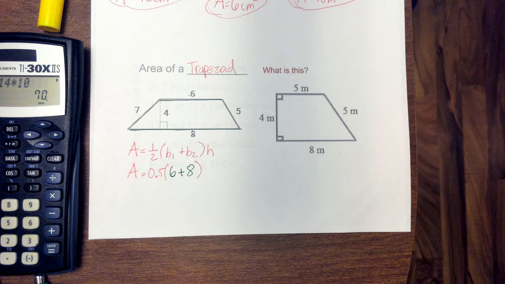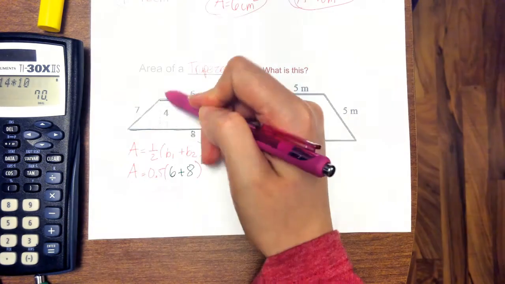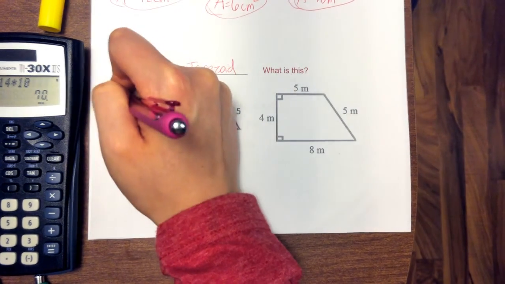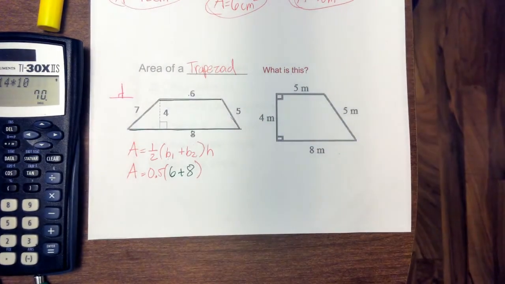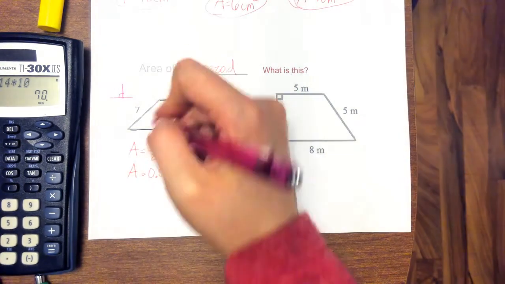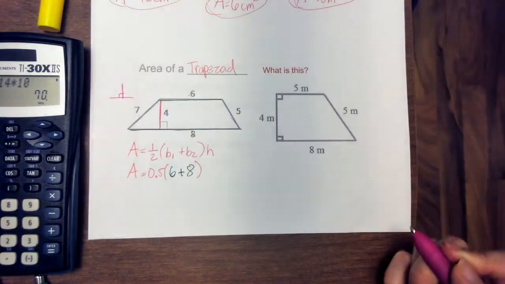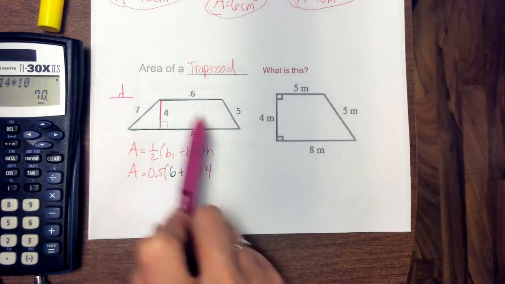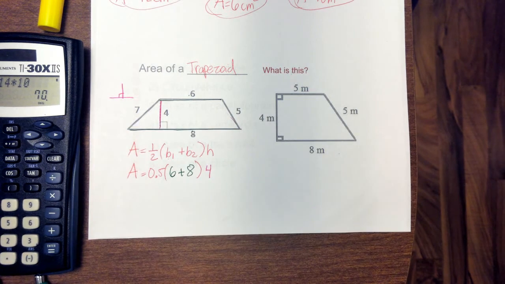And then we have different numbers that could be the height. We have 7, we have 4, and we have 5. Remember, the base and the height always have to meet at a perpendicular angle. So you're always going to be looking for that right angle, that box there. Since this is where my box is, that's going to be 4. We don't use the 7, we don't use the 5. They're trying to trick you there. They're trying to give you more information than you need.